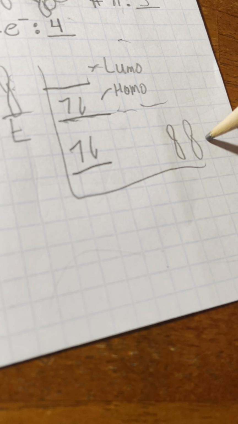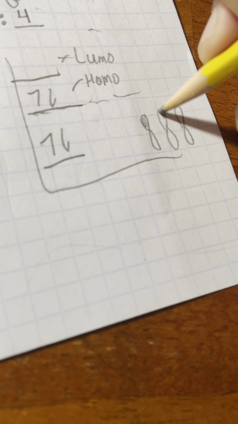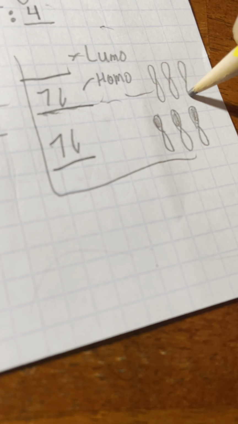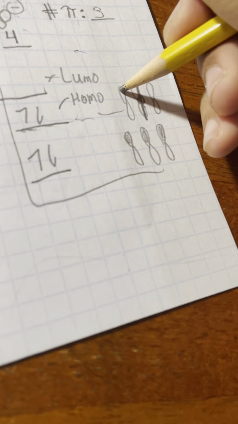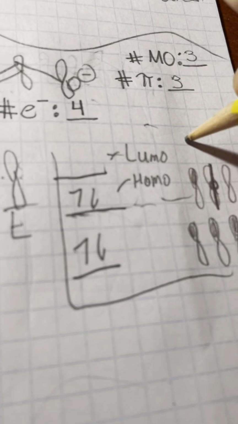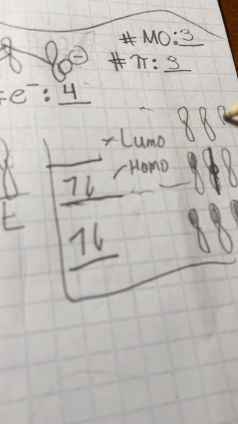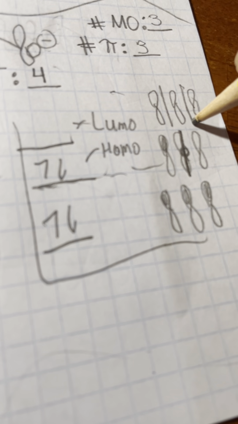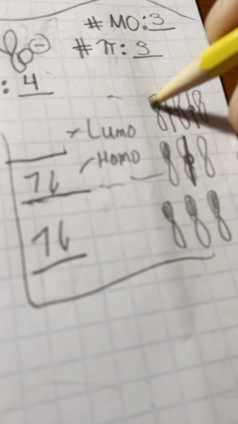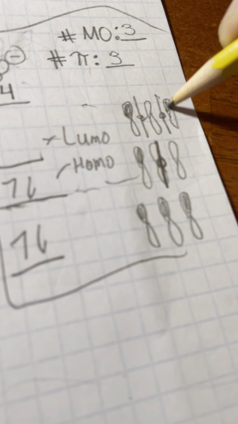So here we have 3. The top ones will be shaded, not the entire thing, just the top ones. And then here, 1, 2, 3, with 1 node splitting it, shaded, unshaded, following this pattern, shaded, unshaded, because positive, negative right here. And last one, 1, 2, 3, with 2 nodes, 1, 2, right? It's going to be 2 nodes, positive, negative, positive. So positive, empty, positive. And that's pretty much the basics of MO.